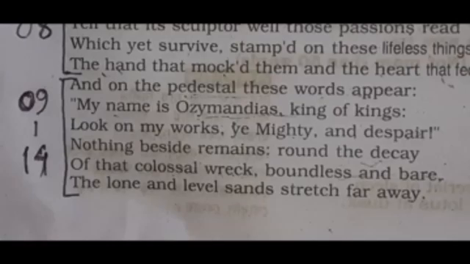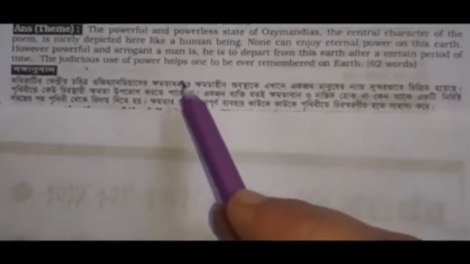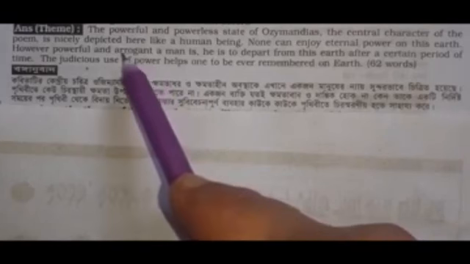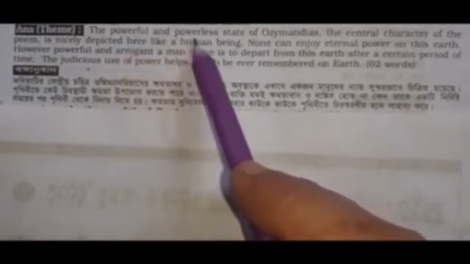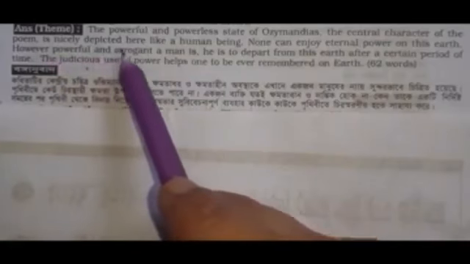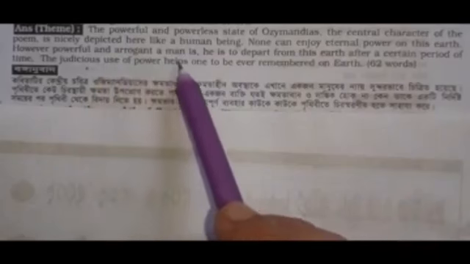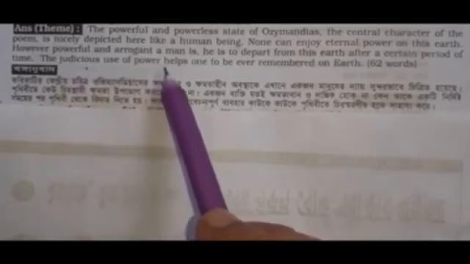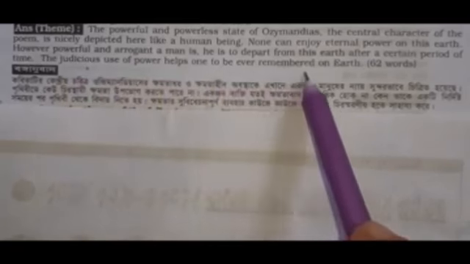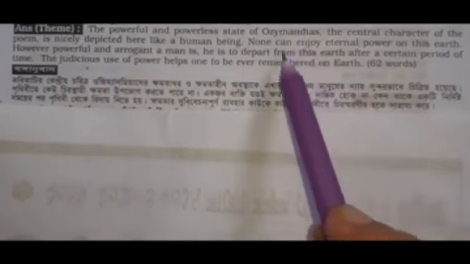Now look at the theme of the poem. Dear students, for your better understanding, I am showing you the theme of the poem, Ozymandias. The powerful and powerless structure of Ozymandias, the central character of the poem, is nicely depicted here like a human being. None can enjoy eternal power on this earth. However powerful and arrogant a man is, he is to depart from this earth after a certain period of time. The judicious use of power helps one to be ever remembered on earth. This is the theme of the poem.